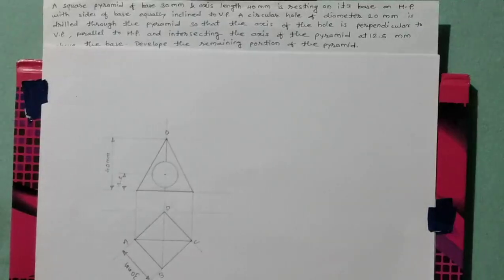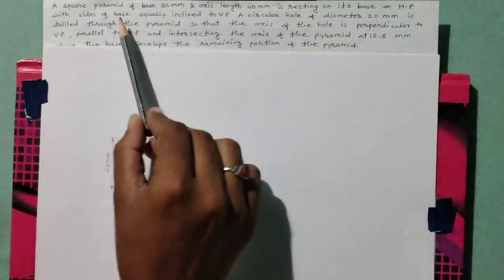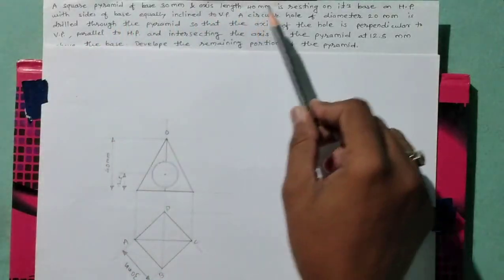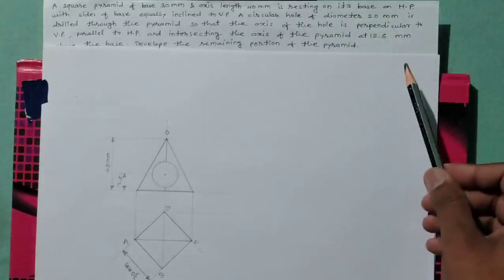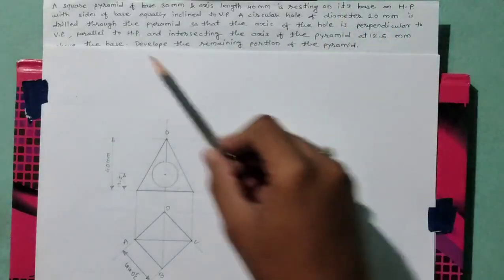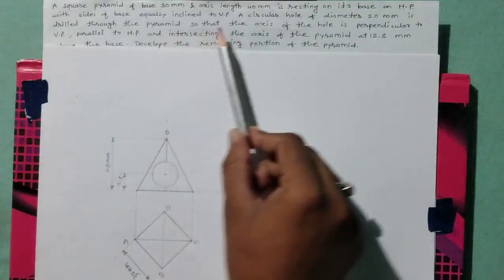Hello friends, today we will see the problem of development. A square pyramid of base 30 mm and axis length 40 mm is resting on its base on the horizontal plane with sides of the base equally inclined to the vertical plane.